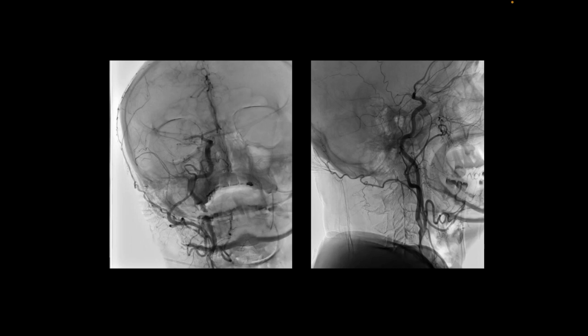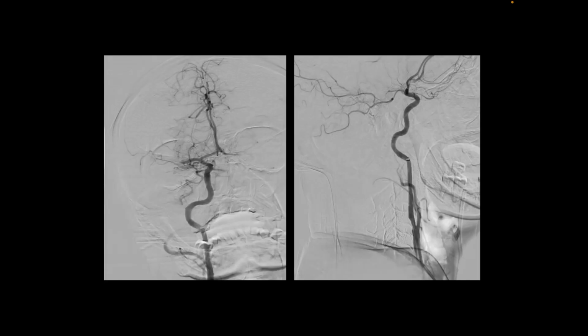So this is the AP image and this is the lateral image. Always the carotid bifurcation is better seen on the lateral image, whereas the intracranial circulation, the MCA, is better seen on the AP image. So this is the digital subtraction angiography.